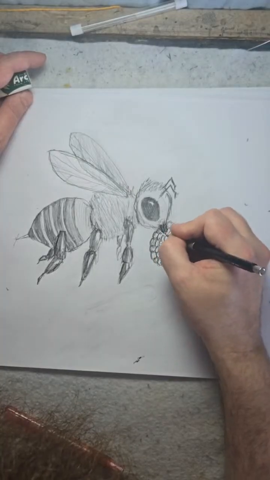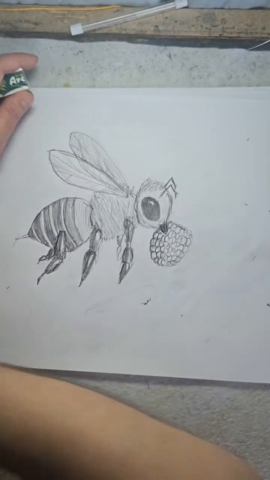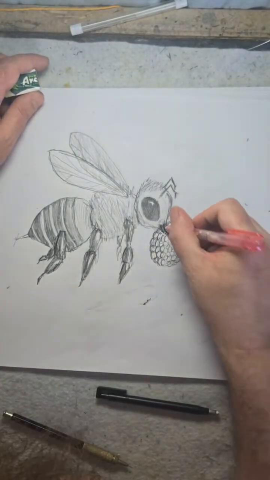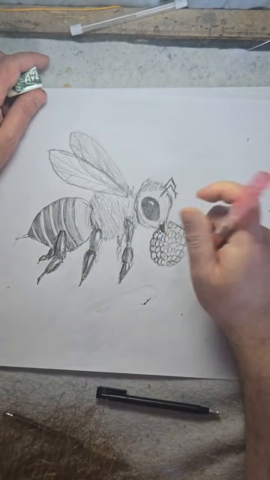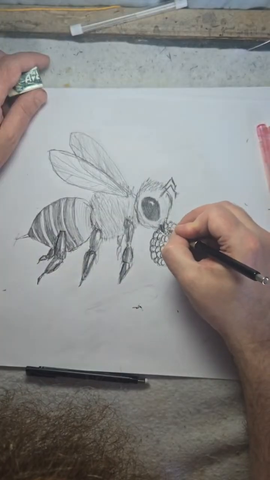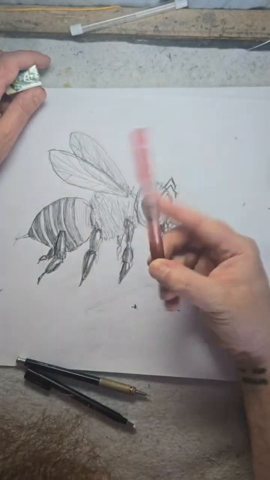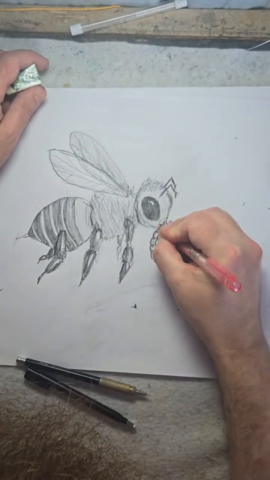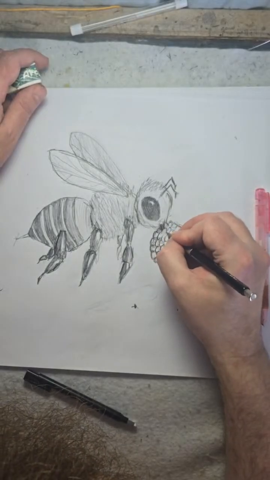I'm going to try to do one of these on the computer. Ooh, you know what I forgot? You can see this is his back mouth. Mandible, I guess. So I'll get rid of that. There, that looks much better. We'll sink this one into the raspberry. Because how else is he carrying it? Oh, yeah.